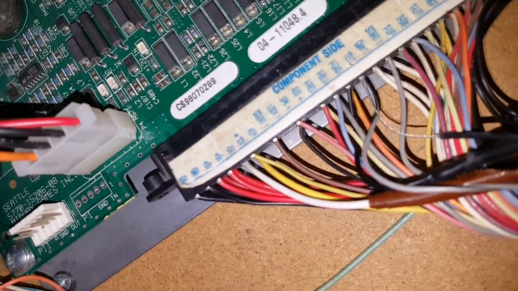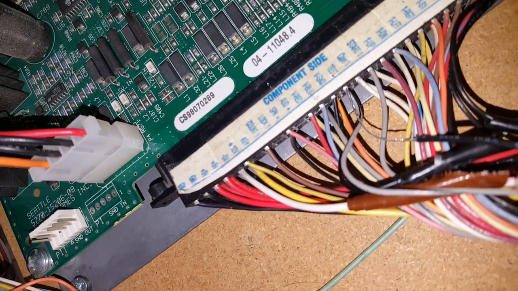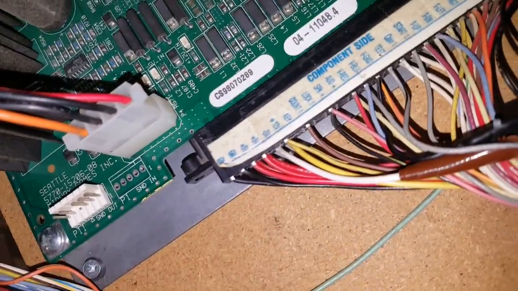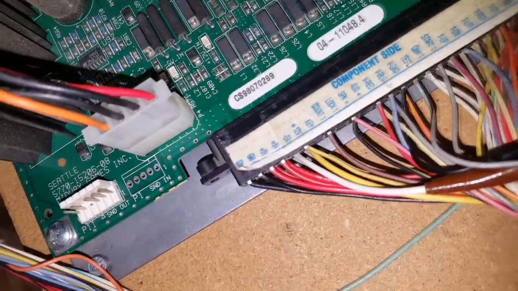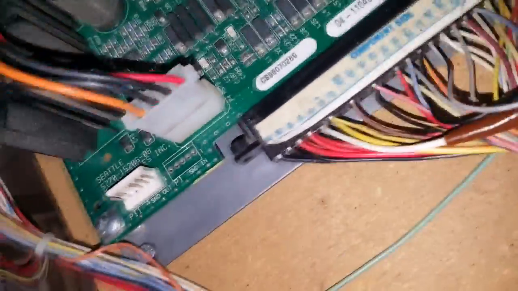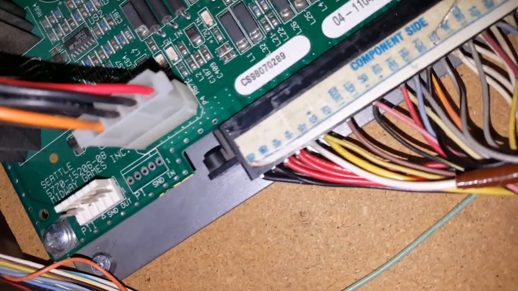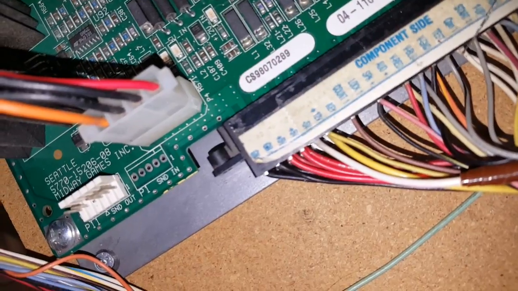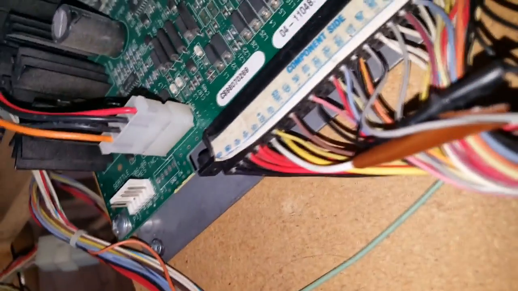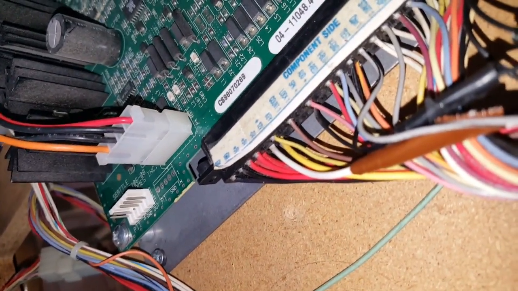Kind of hard to understand, but you can see what I'm looking at right here. So you got the exposed wire like that, and you find on your JAMMA harness the test wire, and if you look, you can get contact.